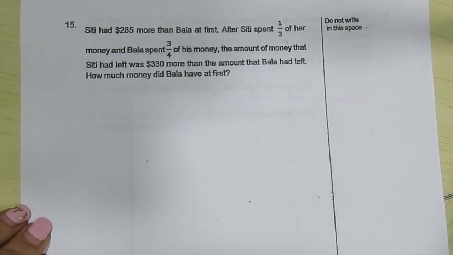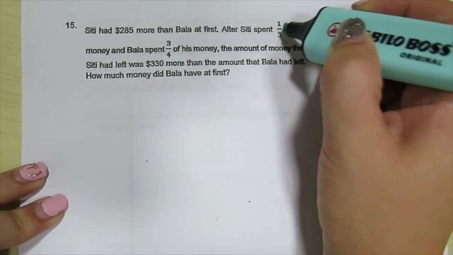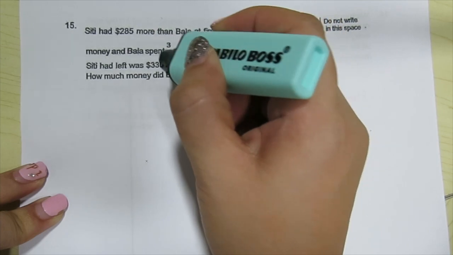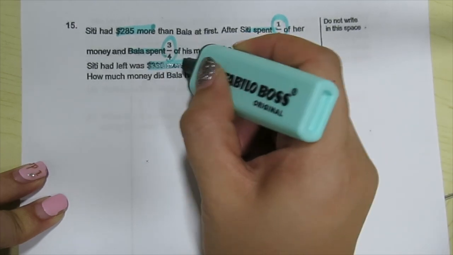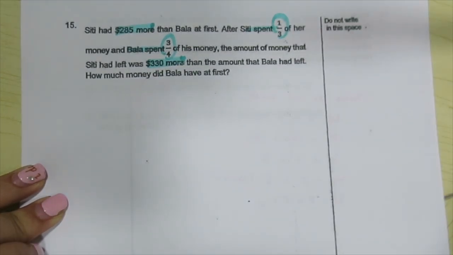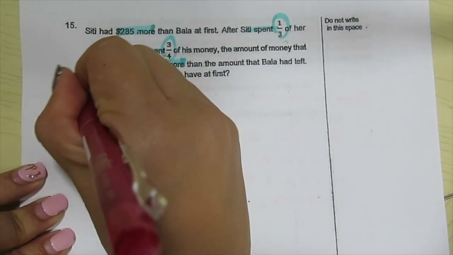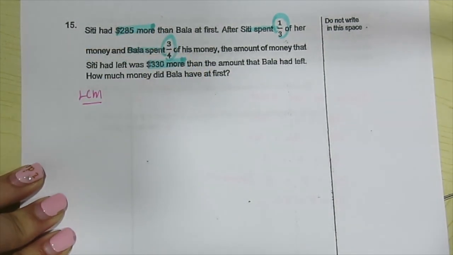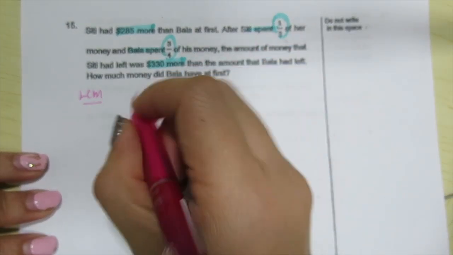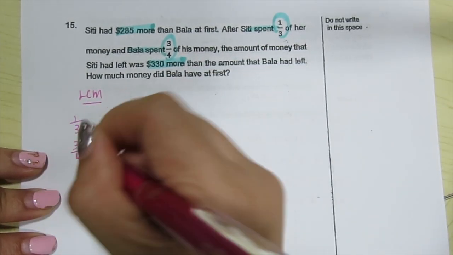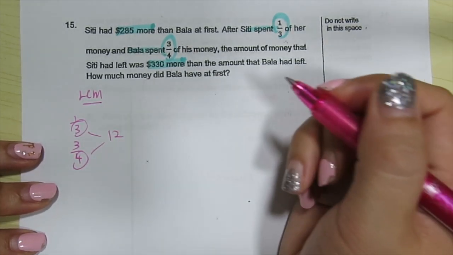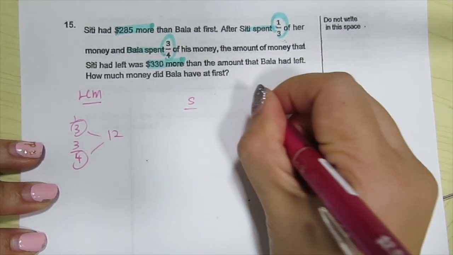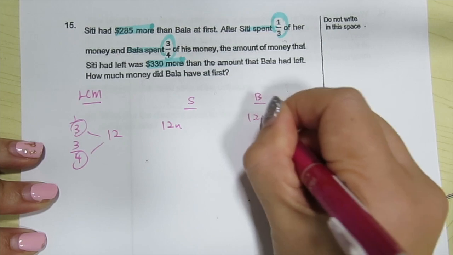Okay, question 15. We know that City has 1/3, Bala 3/4. Beginning they tell us the difference, at the end they tell us the difference as well. So for this type of question, I'm actually going to use the LCM method to solve. Okay, so what's the LCM method? I'm going to take the 2 fractions, 1/3, 3/4, take the denominator, find out what's the lowest common multiple. Lowest common multiple is 12. So with that, both sides for City and Bala, I'm going to start with 12 units.